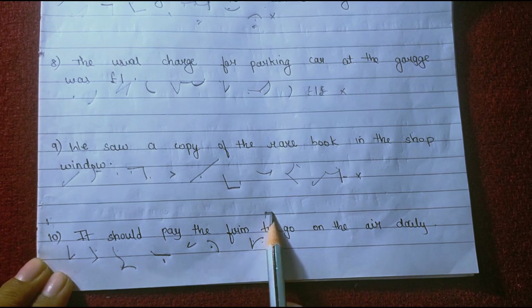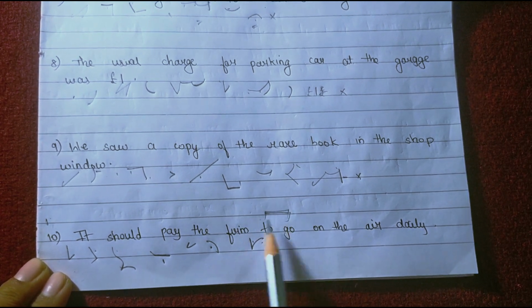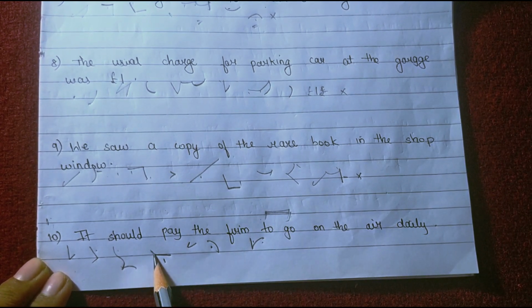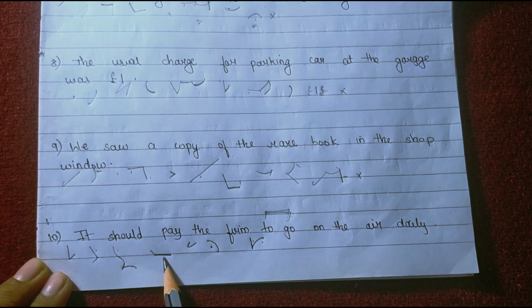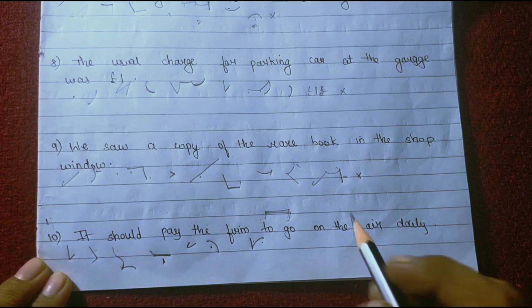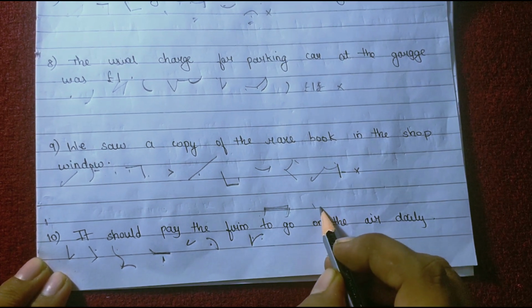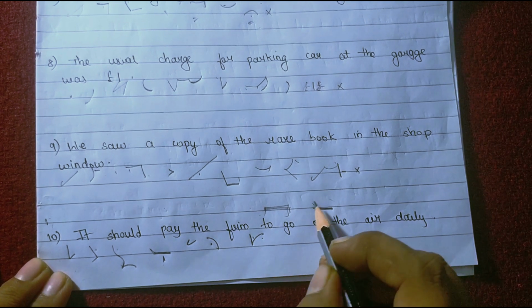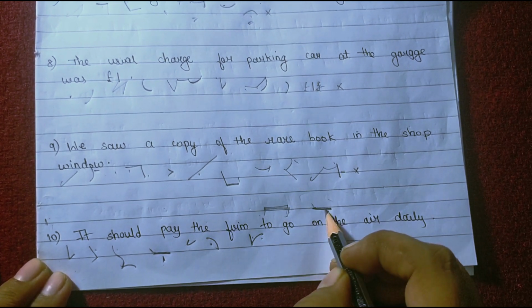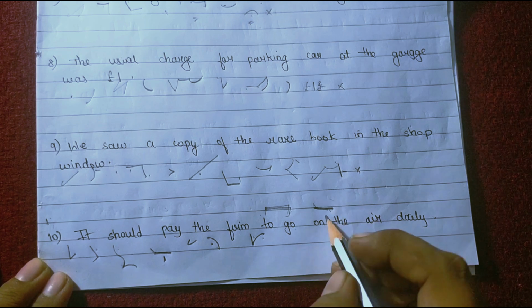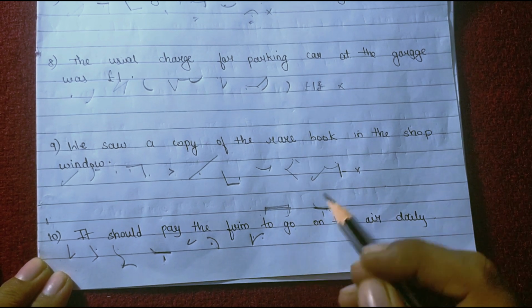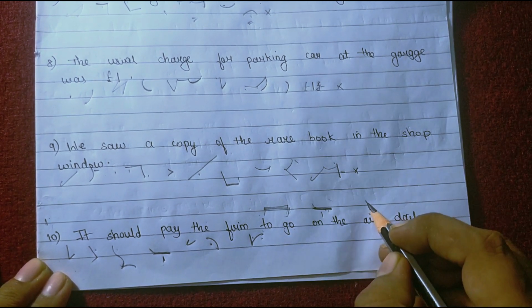One thing you can remember here, to go. While writing "to" and "go", you have to put this O vowel here. Otherwise it is difficult to transcribe, because "to" and "go" can be read as "to give" or "to go". So if you are writing "to go", you have to put the vowel sign, and if you are writing "to give", then just "to" and "give".